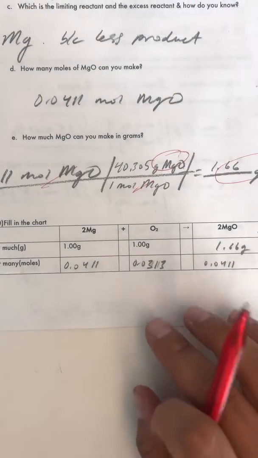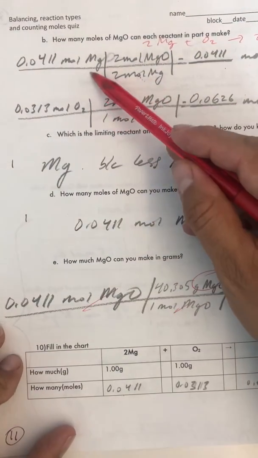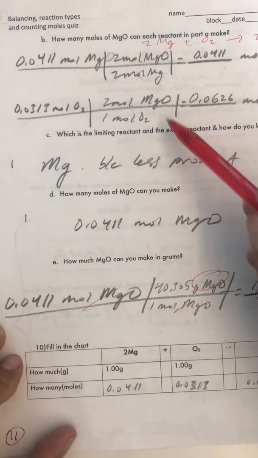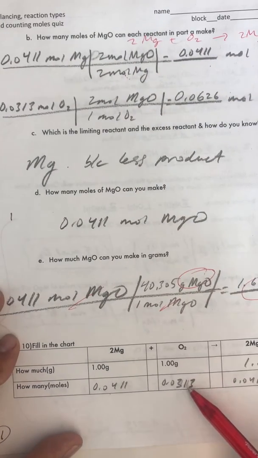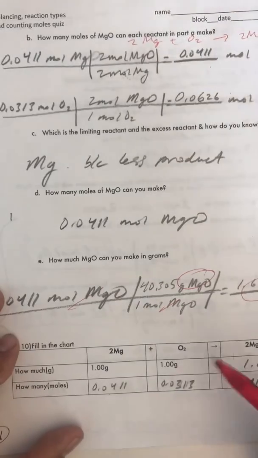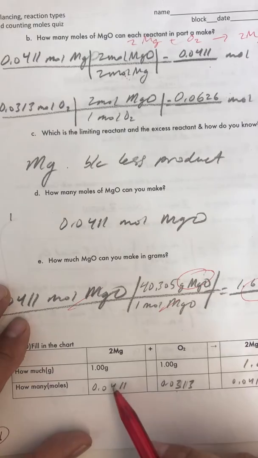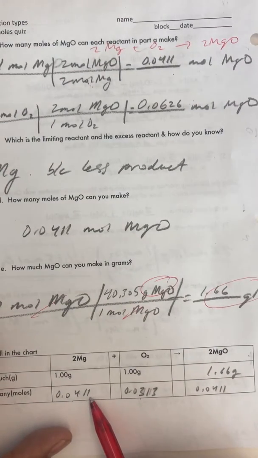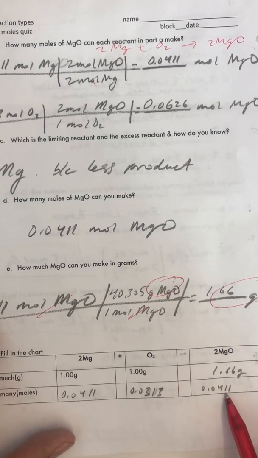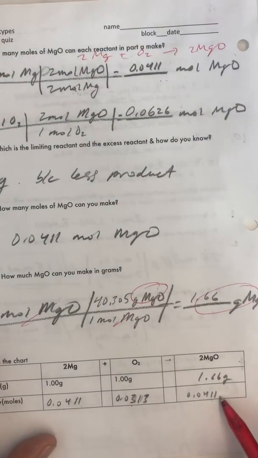So putting it all together into your graph, we had 0.0411 moles of Mg that we started with, and 0.0313 moles of O2. And you might think, ooh, this is the limiting reactant because there's less of it. But remember, the limiting reactant is the reactant that creates the least amount of product. And we determined that it was Mg. So the maximum amount of MgO that we can make is based off of our limiting reactant. And we determined that that was going to be 0.0411 moles of MgO.